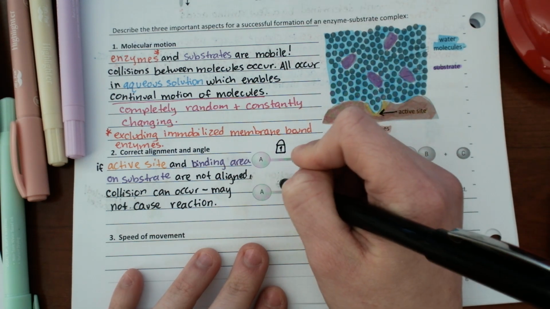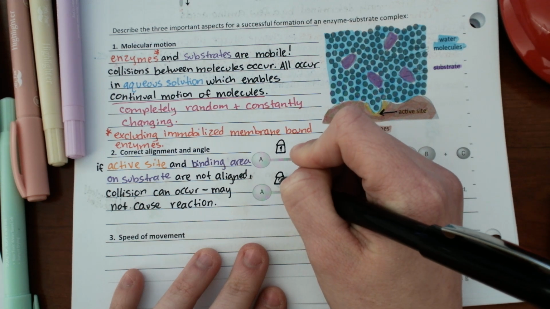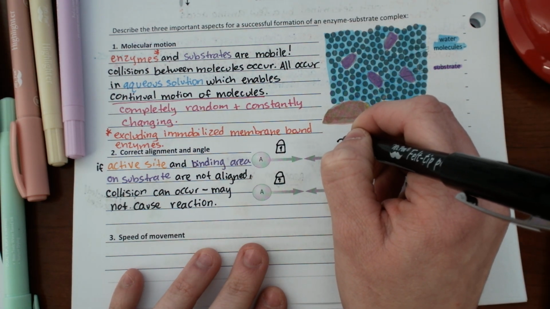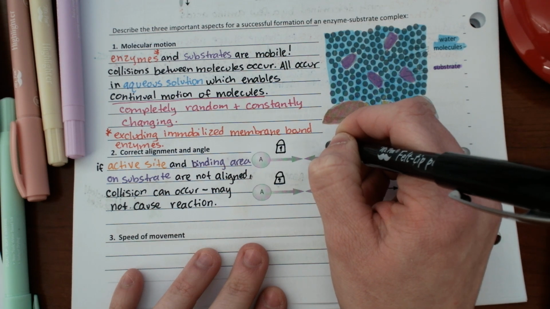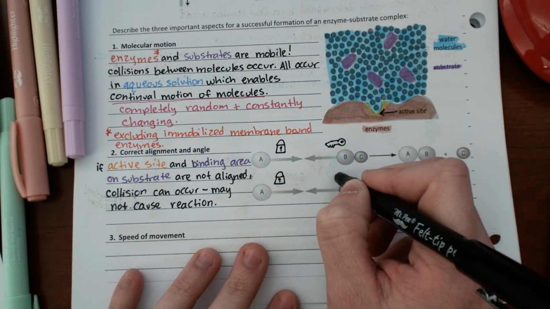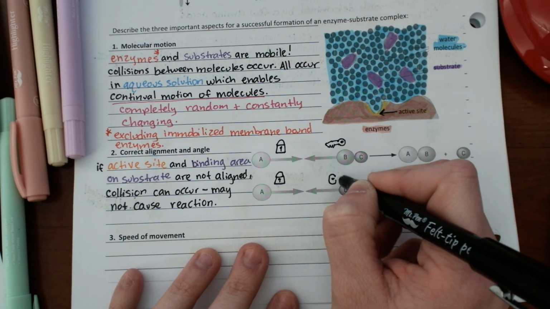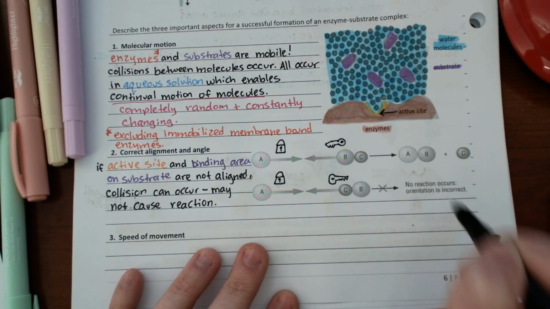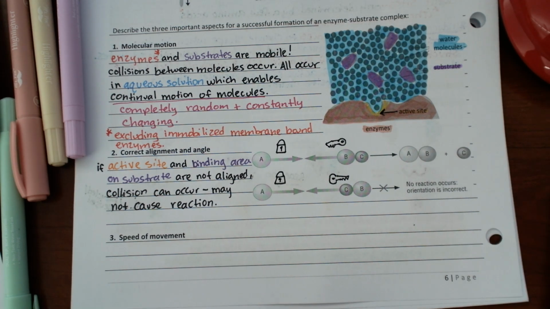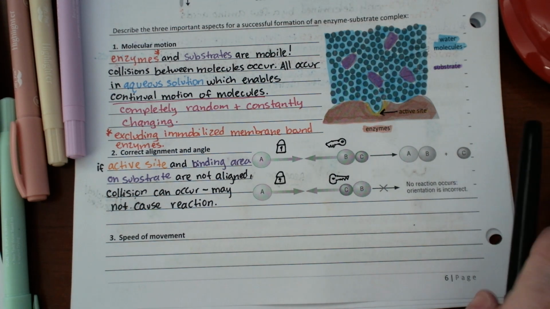Here's the keyhole. This way, we're sticking the key in the normal human way. Teeth first. This way, we're sticking the key in fatty part first. Why would you do that? They're still going to touch, but nothing's going to happen because that orientation isn't right.